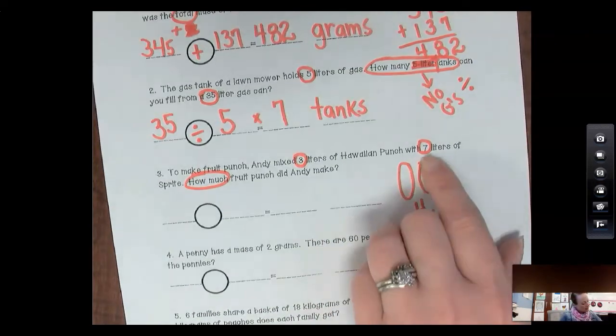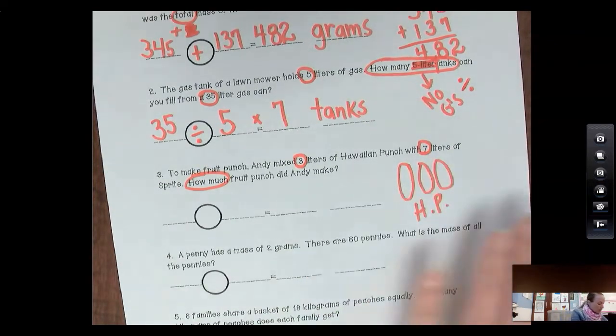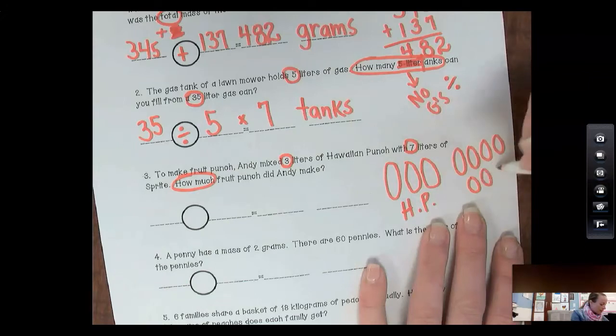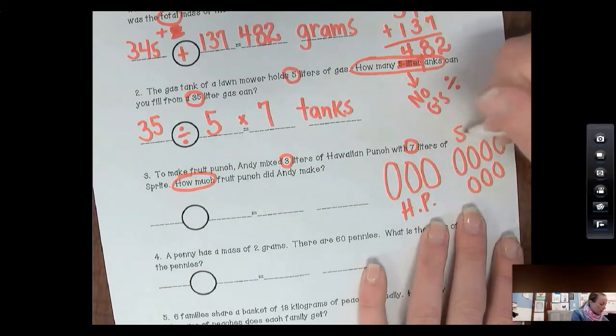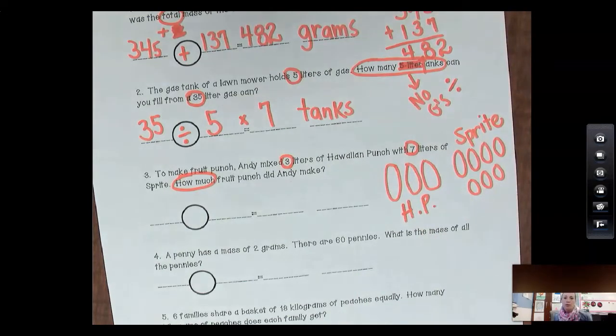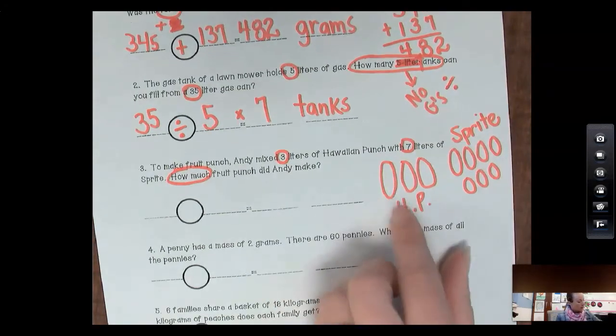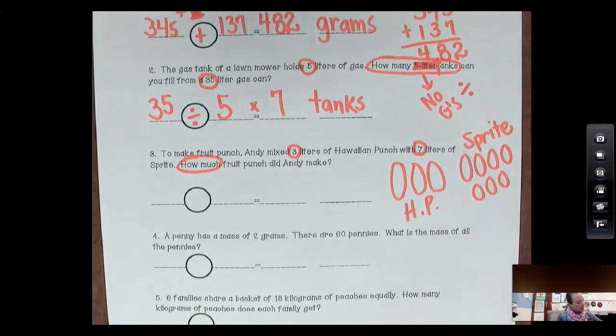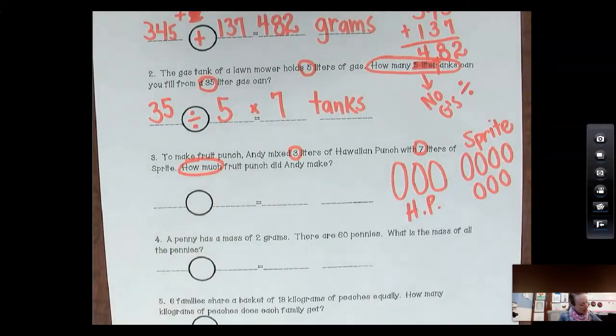And then here it says he used 7 liters of Sprite. So if I do 7 liters of Sprite, 1, 2, 3, 4, 5, 6, 7. And those are Sprite. Okay, go ahead and label those if you need to. So he has 3 Hawaiian punches. He has 7 Sprites. And it says, how much fruit punch did he make?